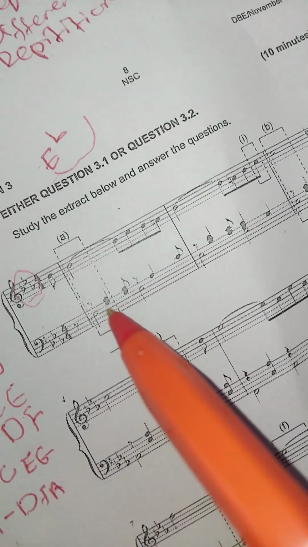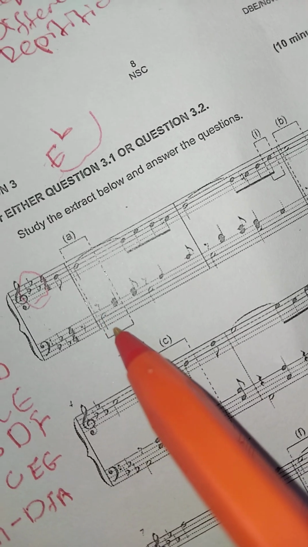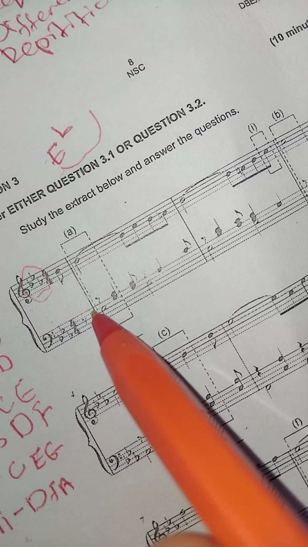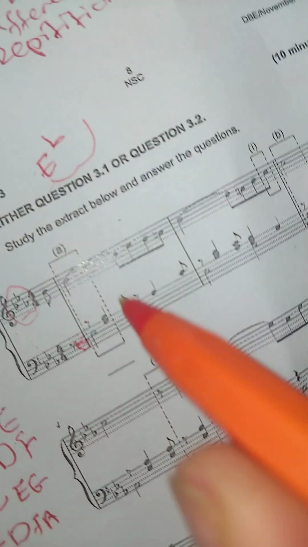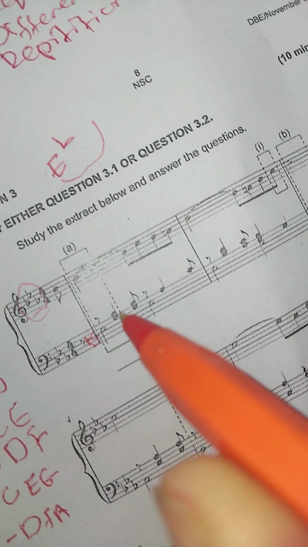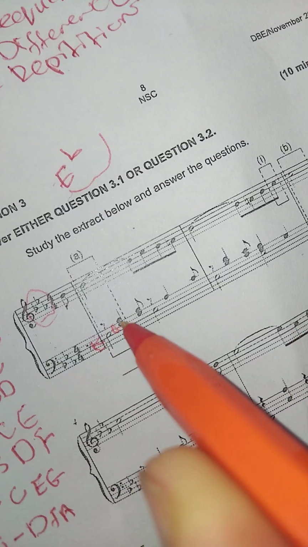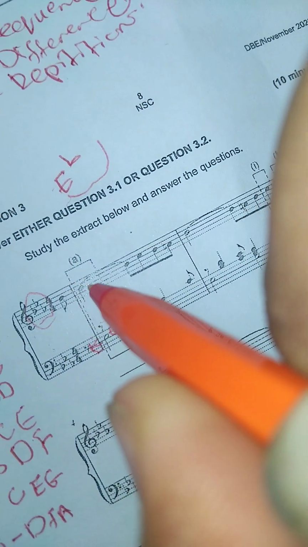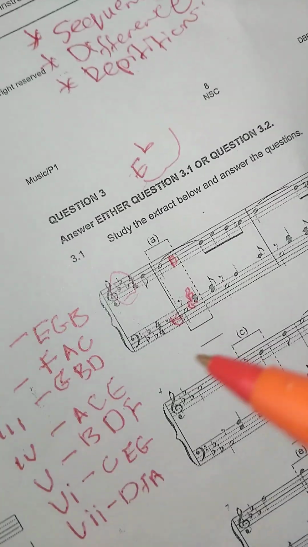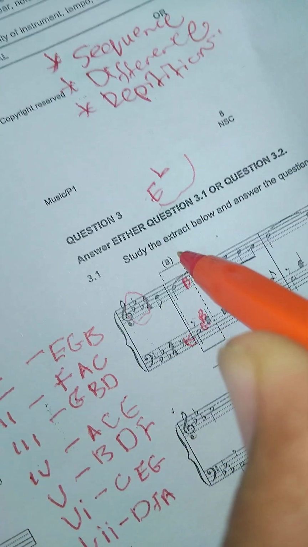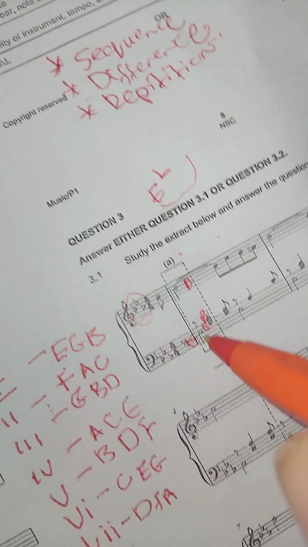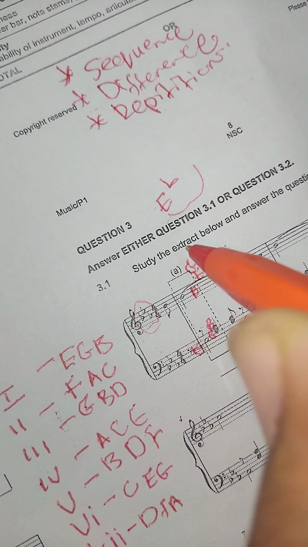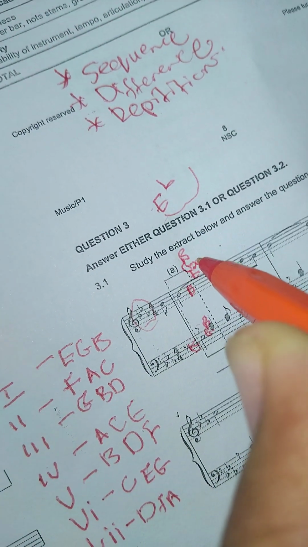So now you go to your first one, you identify the letters. In the bass clef it's A C E again, and you write E. Then here in the treble it's A C E G. Then here it's B, and here it's B, right? Then you check, okay, for A we have the following chords: E in the bass clef, G, B, and then G, A.